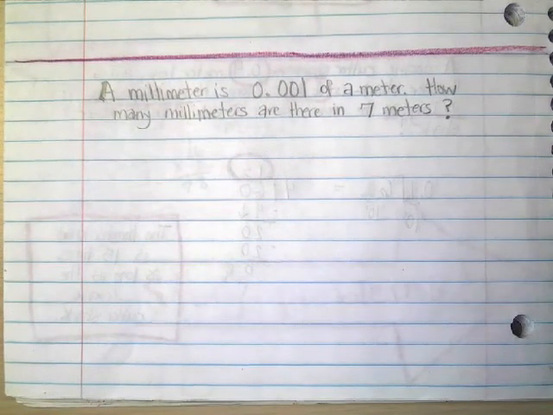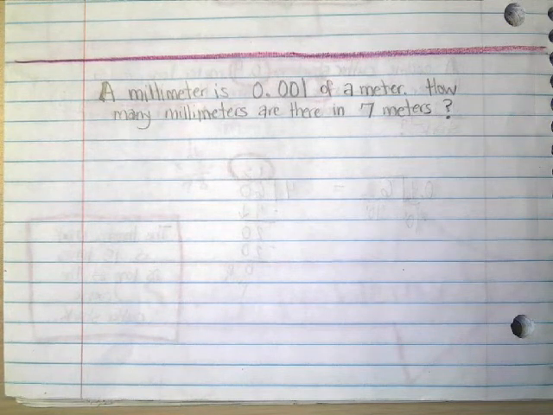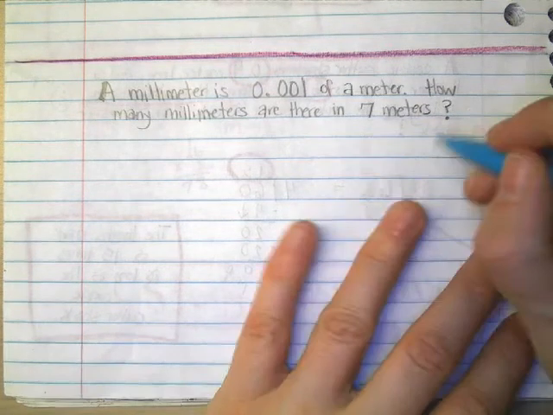Okay, you should have this written now. If you don't, push pause. A millimeter is 1,000th. That's how you say that number. A millimeter is 0.001, or a millimeter is 1,000th of a meter.